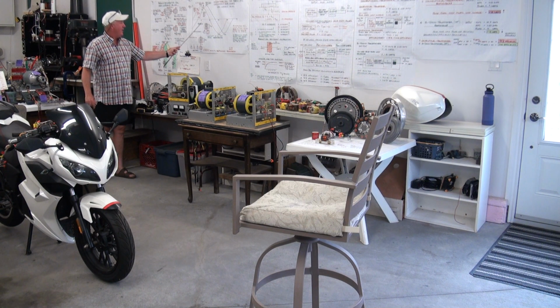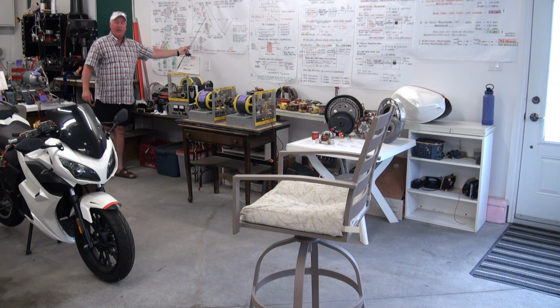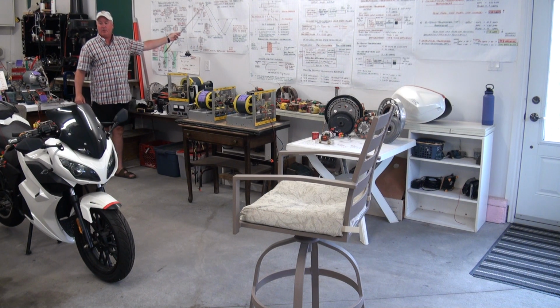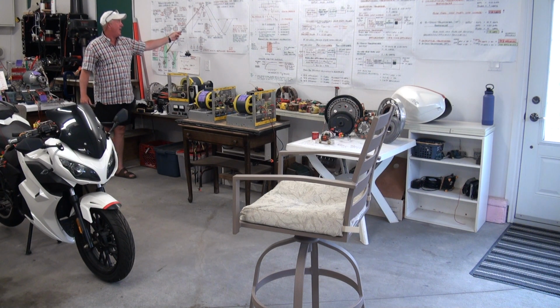Beyond here, what we have is a North Pole magnet that's moving away from the coil's core. And we know that because the conventional coil's sine wave establishes that.